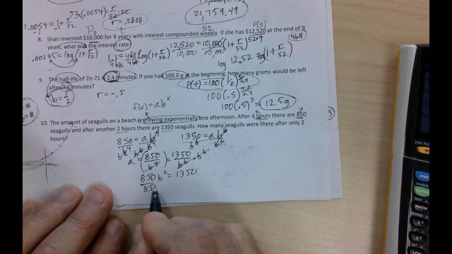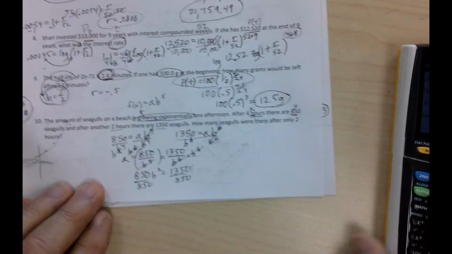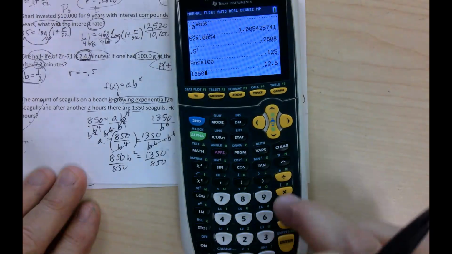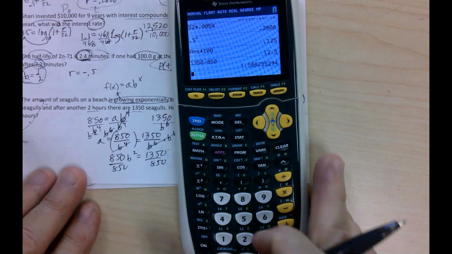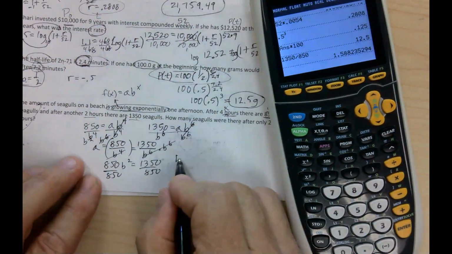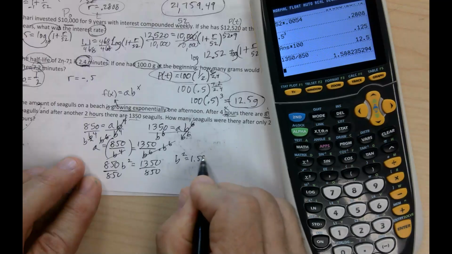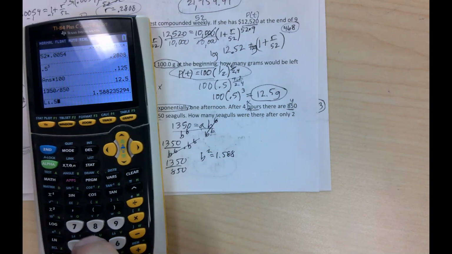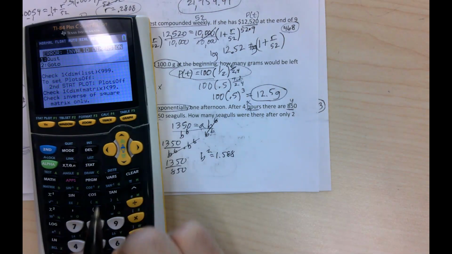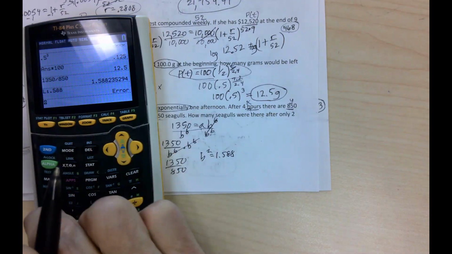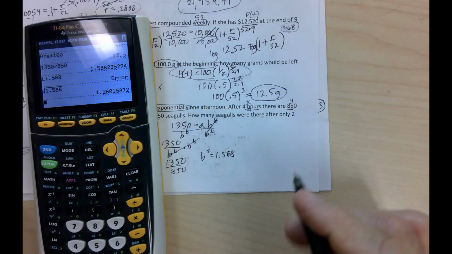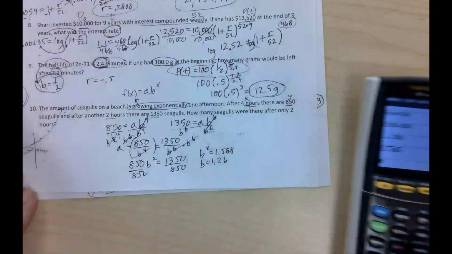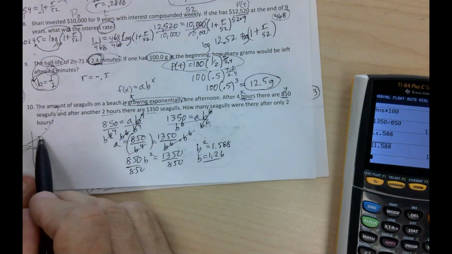Divide by 850, divide by 850, and here we go. 1350 divided by 850. I get 1.588. So B squared equals 1.588-ish. So now I need to take the square root of that, 1.588. I get 1.26. So B is 1.26. Remember, if it's growth, B is greater than 1, so that confirms our suspicions.